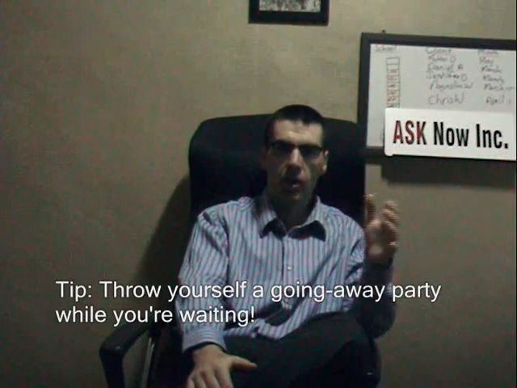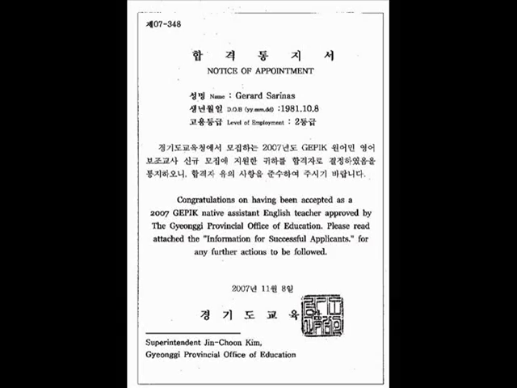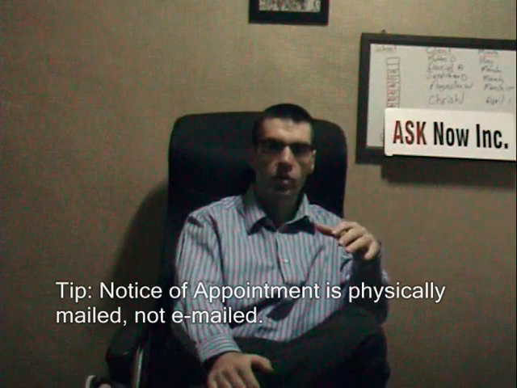Now it depends on how busy they are, so they're going to spend a few days with it, and once they approve everything, then they're going to issue a visa number, or in the case of public schools, they issue a notice of appointment. So your recruiter or your school is going to send you this visa confirmation number, and that will bring you to the next step.